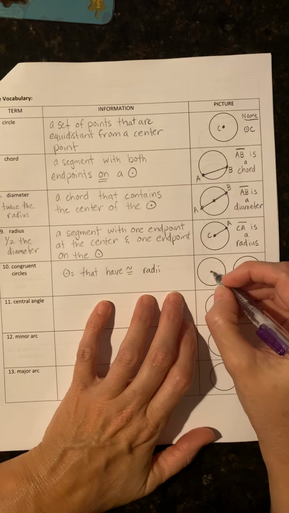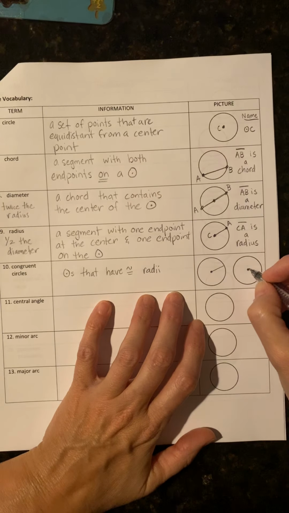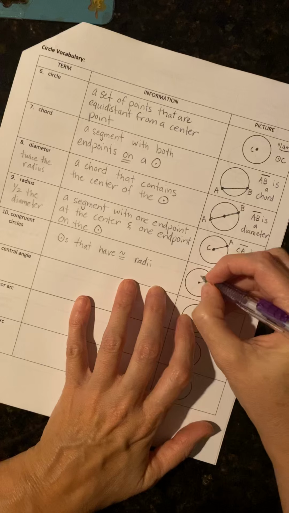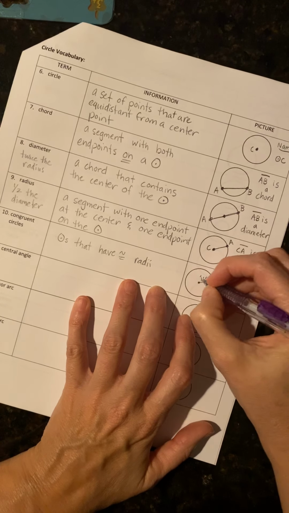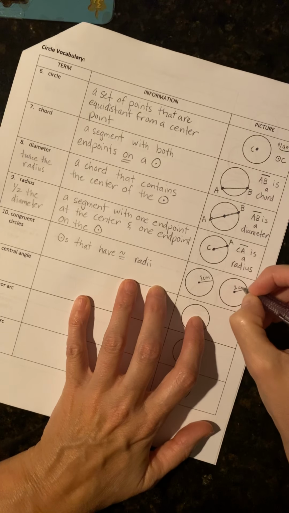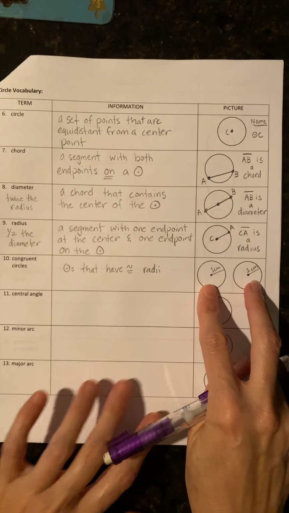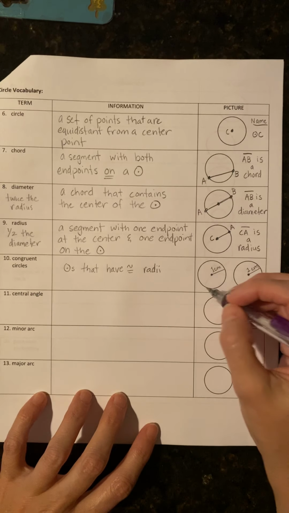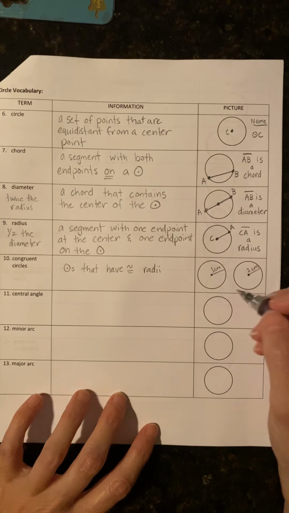So if this radius were the same, let's say it's 1 centimeter, then they would be congruent circles, because it's that same distance away from the center, which makes them the same size.